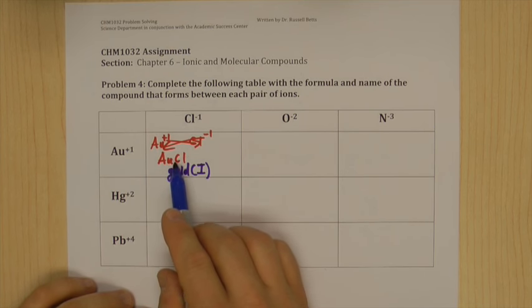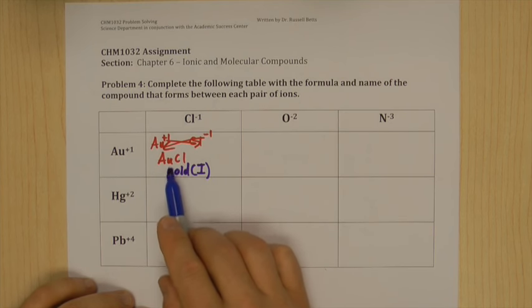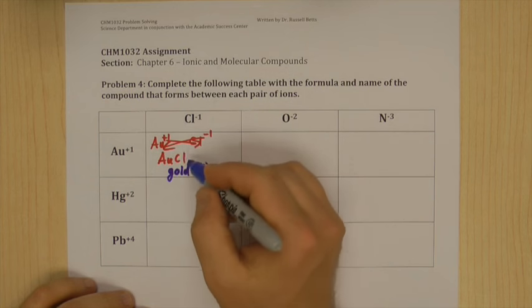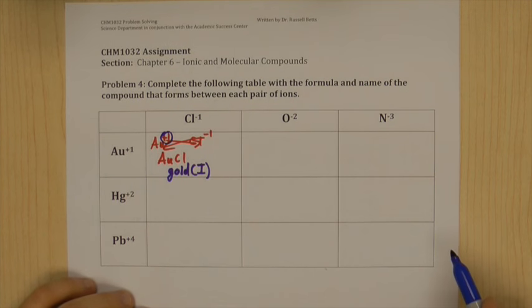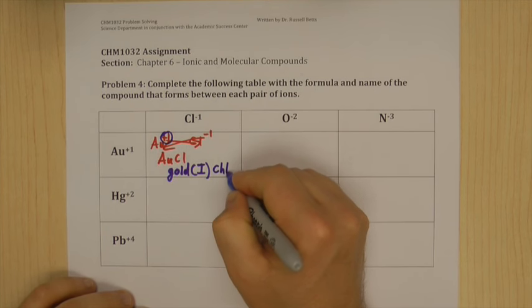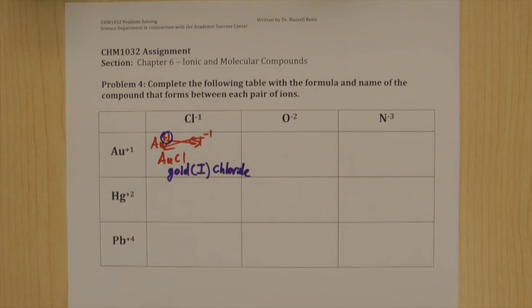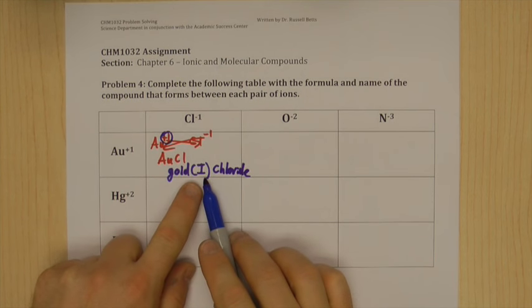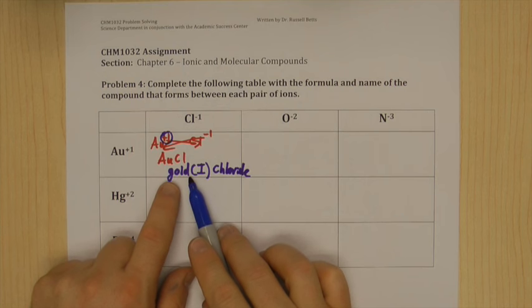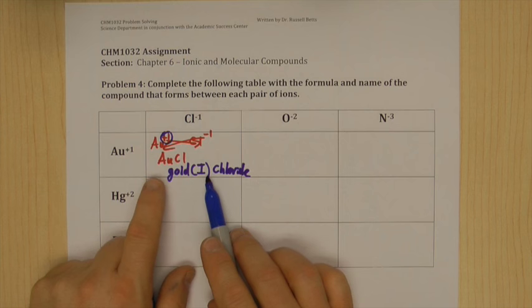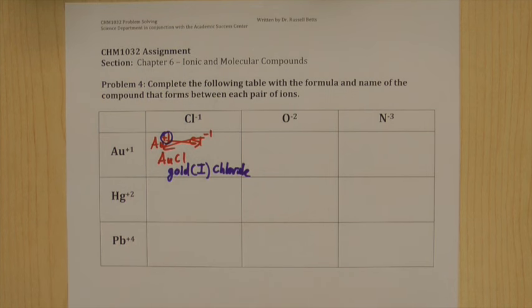This Roman numeral has nothing to do with the fact there's one gold in the formula. Okay? This one only corresponds to the charge on the metal. The gold is +1, chloride. So don't get confused. The gold 1 means that this gold cation has a +1 charge. That's all it means. It doesn't mean anything else. The gold has a +1 charge.